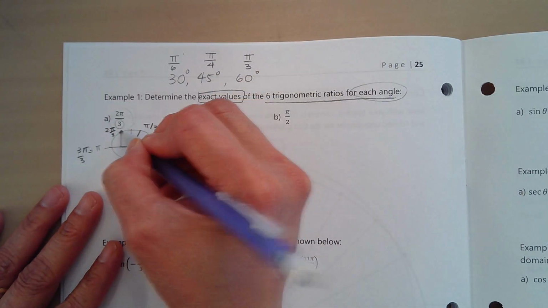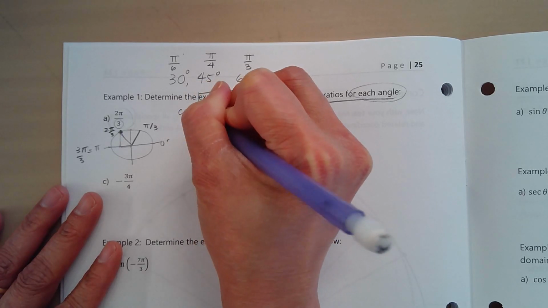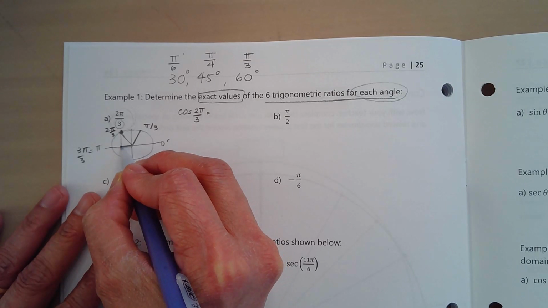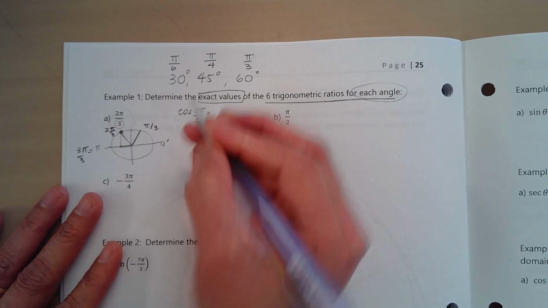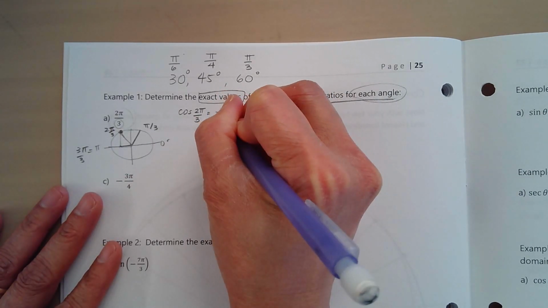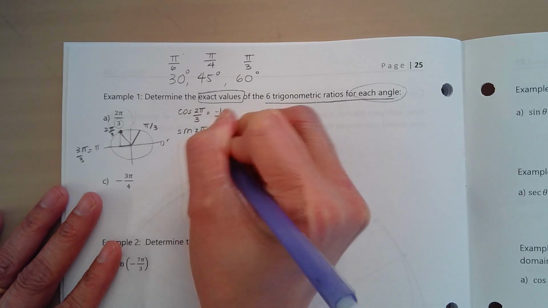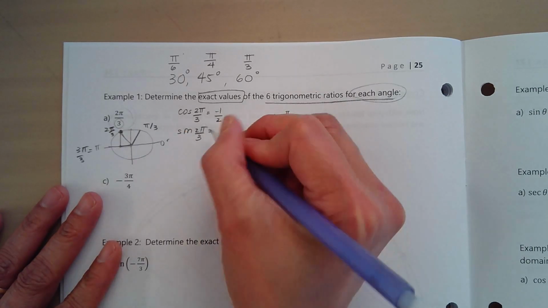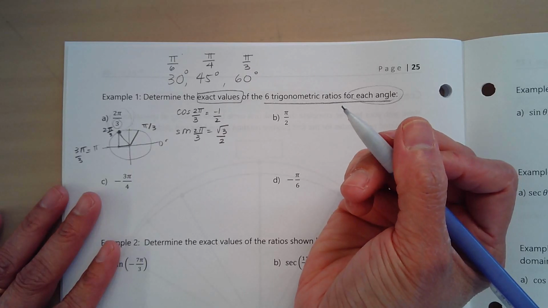So 2 pi over 3, cos is -1/2. Sine of 2 pi over 3 is the y value. What would that be? √3 over 2.